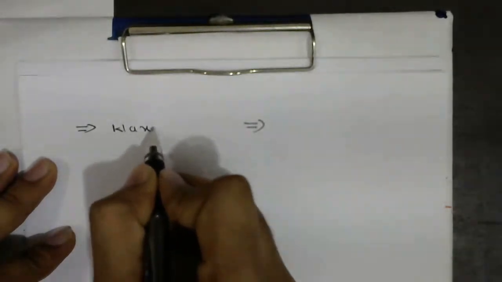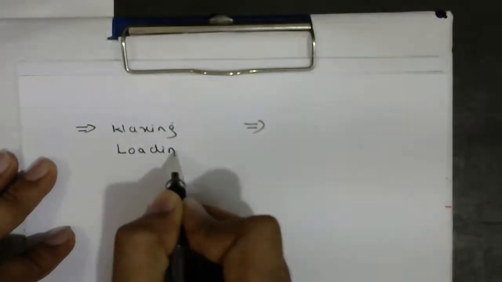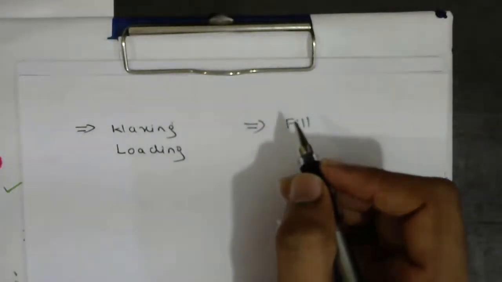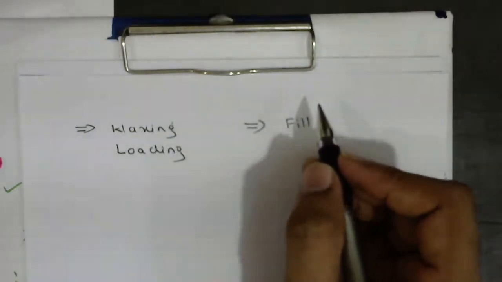Waxing. Waxing is nothing but loading. And one more, that is filing. In the question, what they'll ask means loaded with wax. Then what is this filing? Filing or cutting also. Sometimes they will mention cutting.